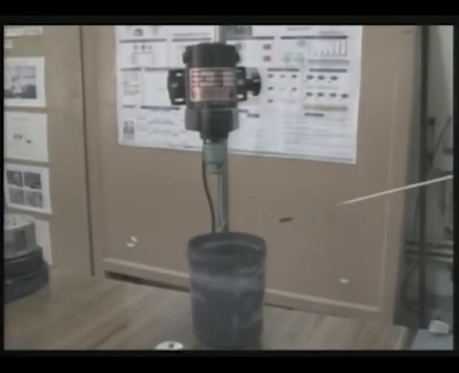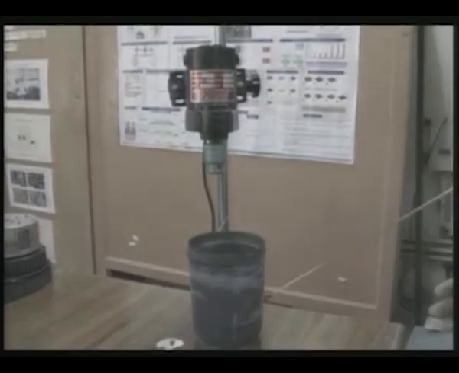Magnetorheological polishing media is prepared in this stirrer, and this is the container where this polishing media is prepared. Initially, this base media like paraffin oil and grease is put inside this container and it is stirred for half an hour. Then iron particles are poured inside this container and it is stirred for another half an hour, and then abrasive particles are put inside this container and this is stirred for another half an hour.